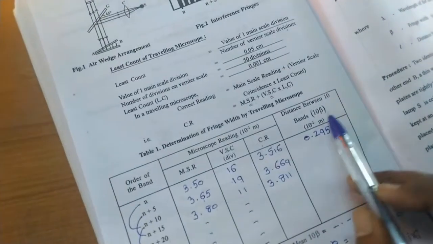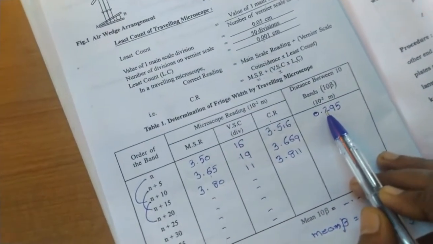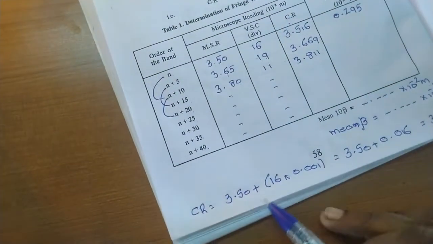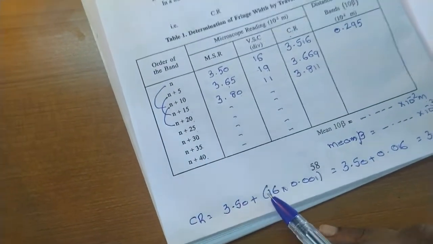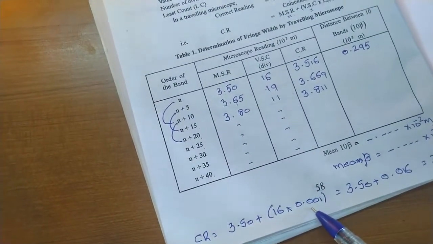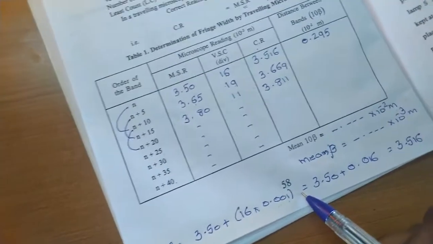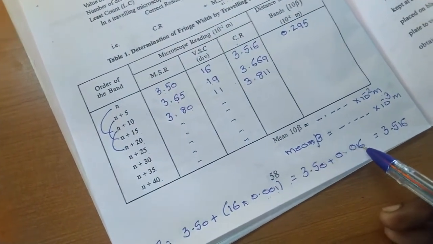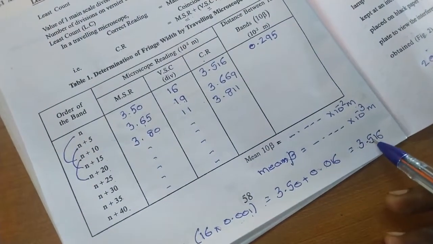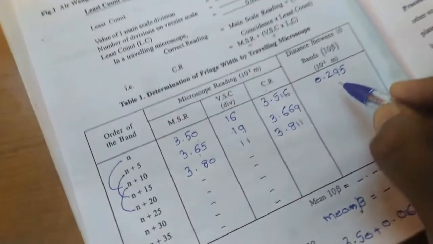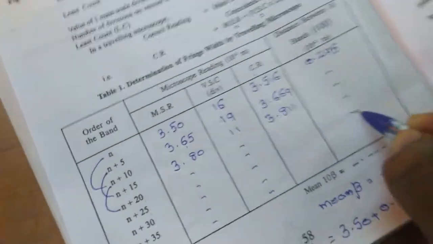So how will you calculate CR for the first value? MSR plus VSE into LC. MSR is 3.50. So 3.50 plus VSE is 16 into LC is 0.001, that is equal to 3.50 plus 0.016, that is equal to 3.516. You write the value of CR over here. Similarly, you can find CR for all the rest of the values.